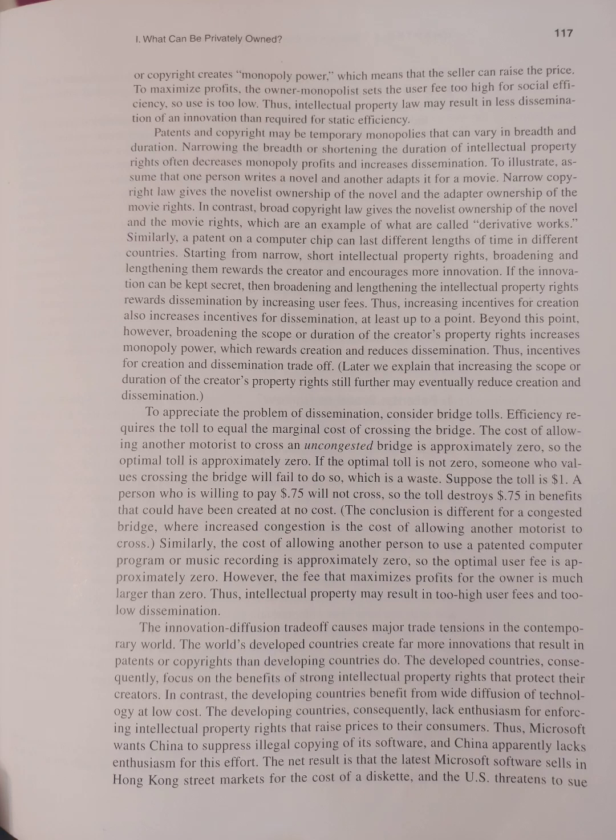To appreciate the problem of dissemination, consider bridge tolls. Efficiency requires the toll to equal the marginal cost of crossing the bridge. The cost of allowing another motorist to cross an uncongested bridge is approximately zero. So the optimal toll is approximately zero.